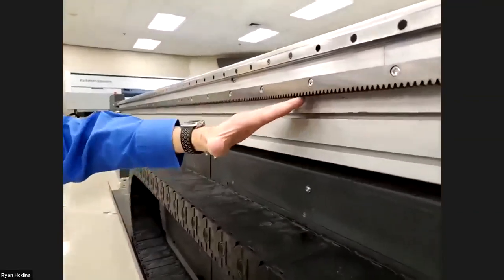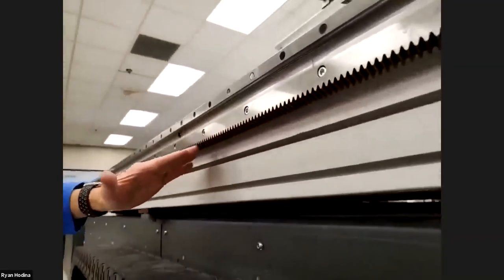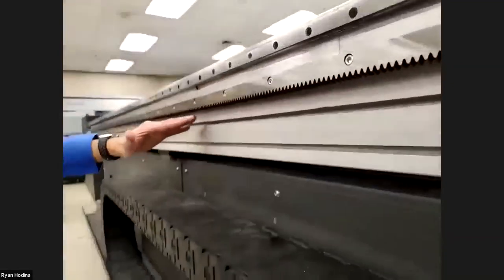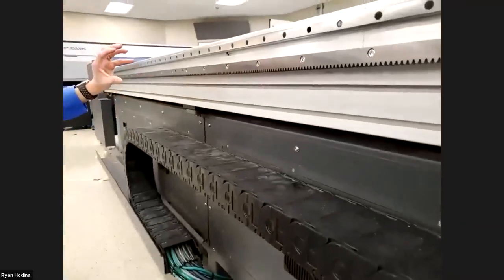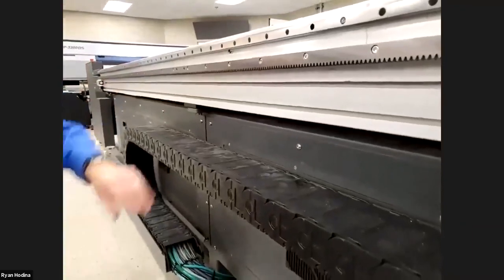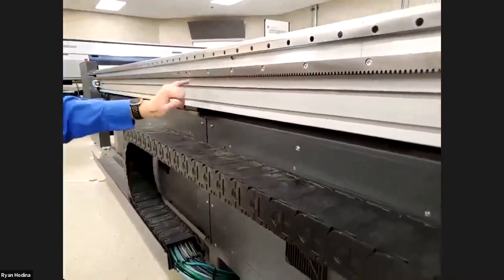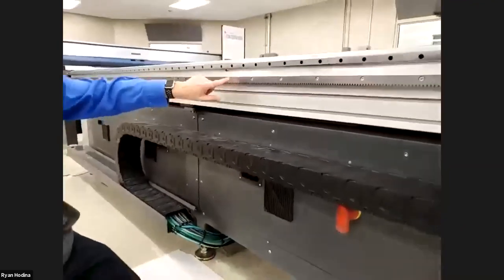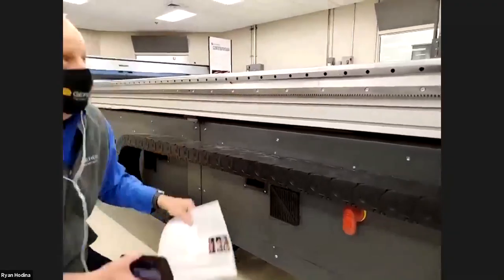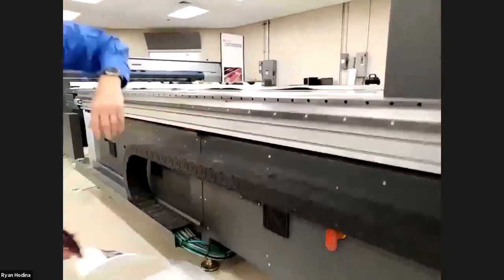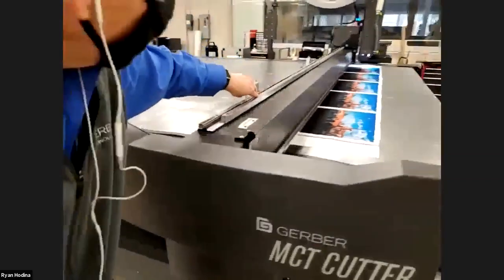We actually use an angled rack, and that allows you to get much, much better precision, much better control, especially at the high velocities and high accelerations that we're traveling. So that's an integral part of the success of the MCT system, a helical rack in the long direction. And we also have a helical rack on the gantry right here.